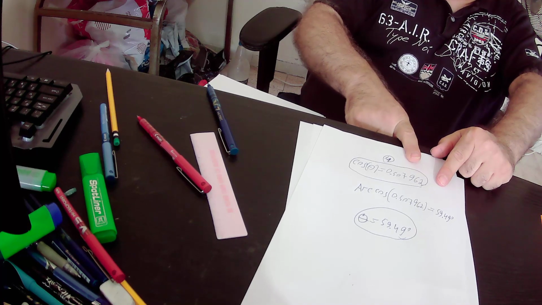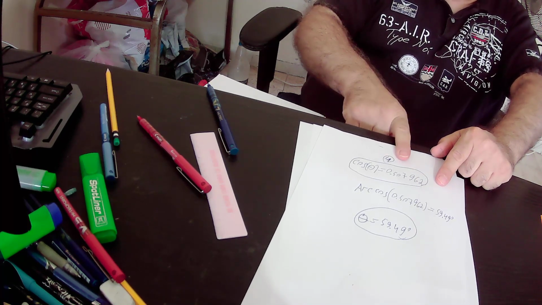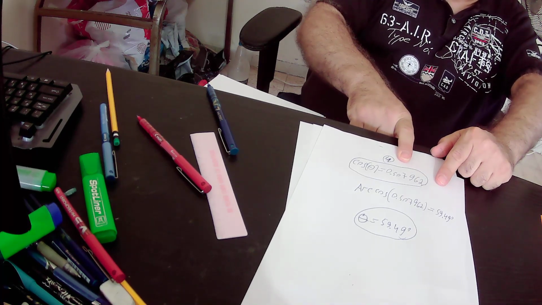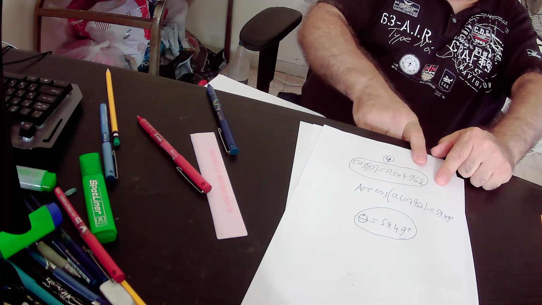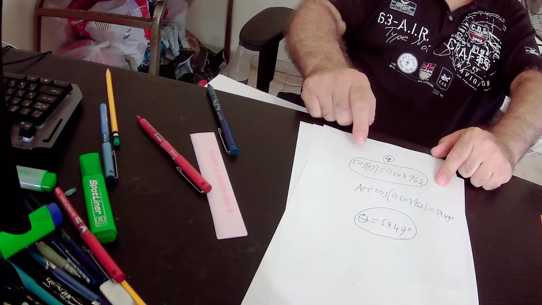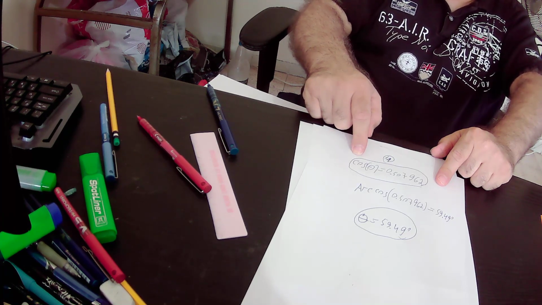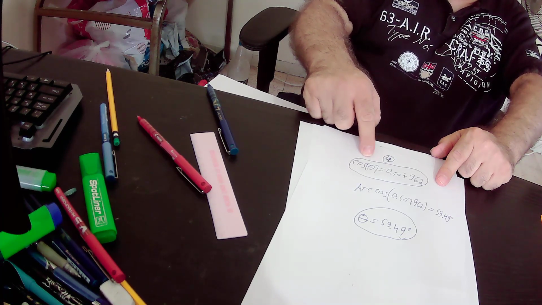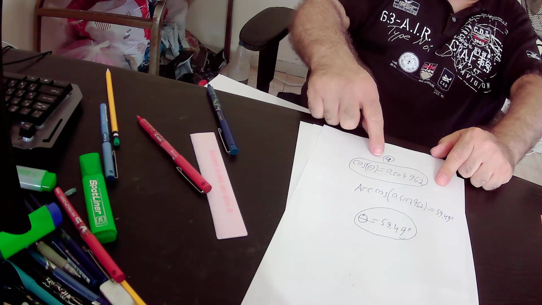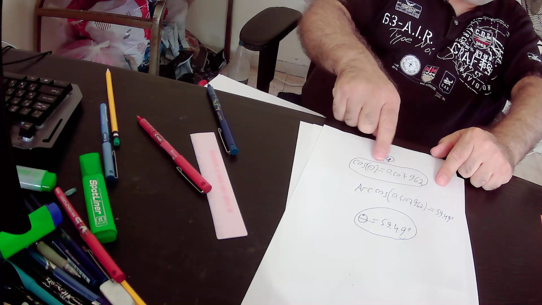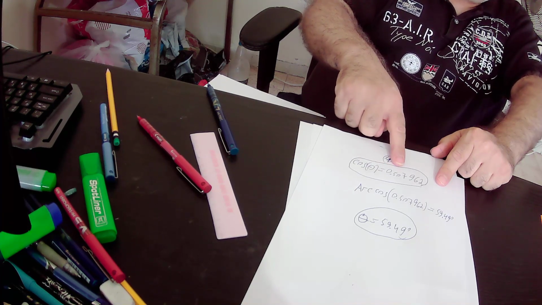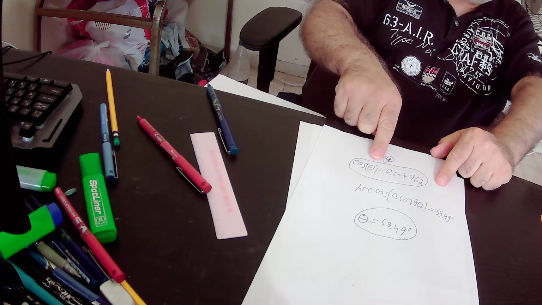So if cosine theta equals 0.547962, then if we use the opposite function of cosine theta, that is arccosine, and operate it on the outcome of this equality, we will get the value of theta.